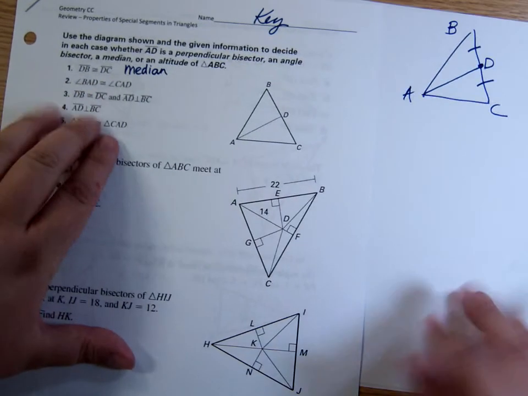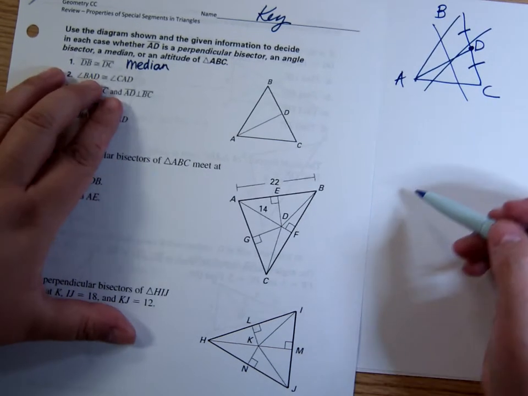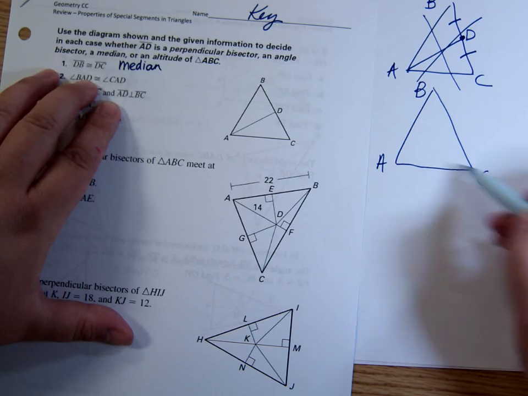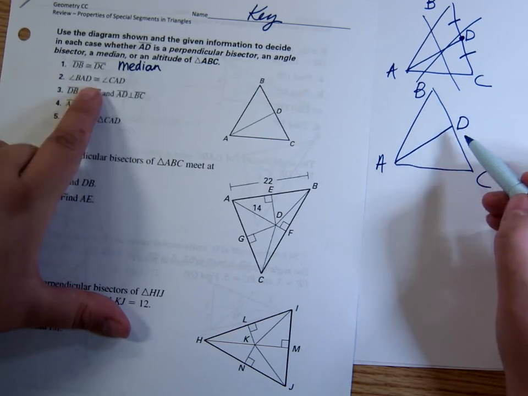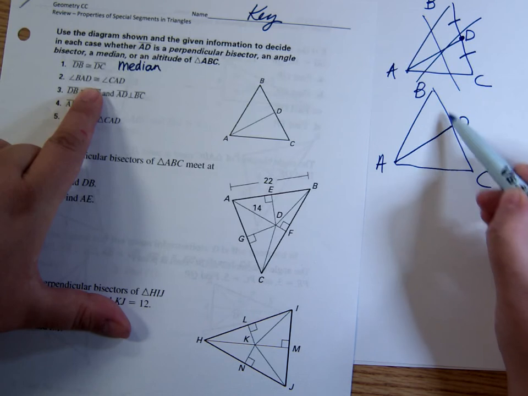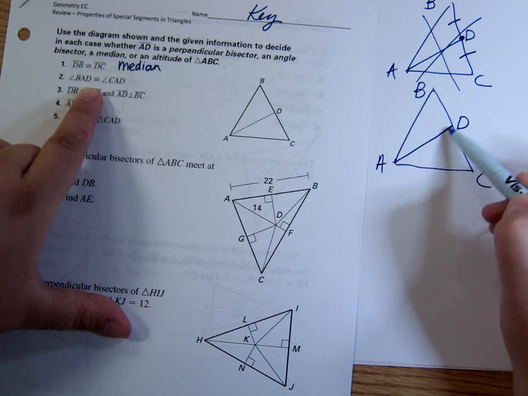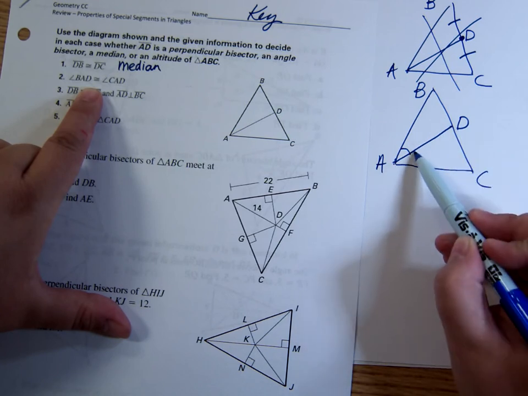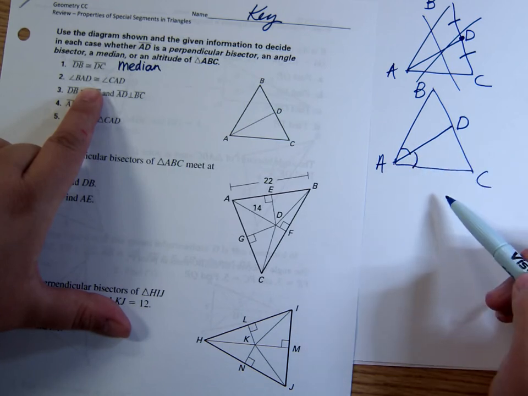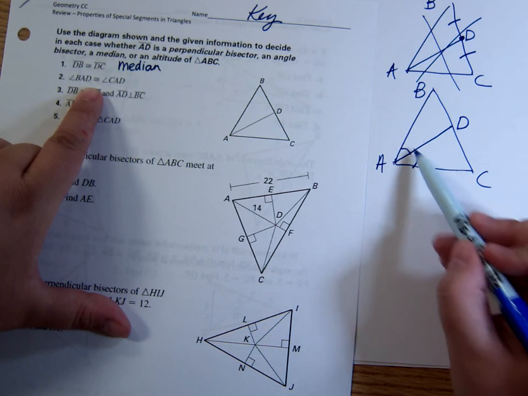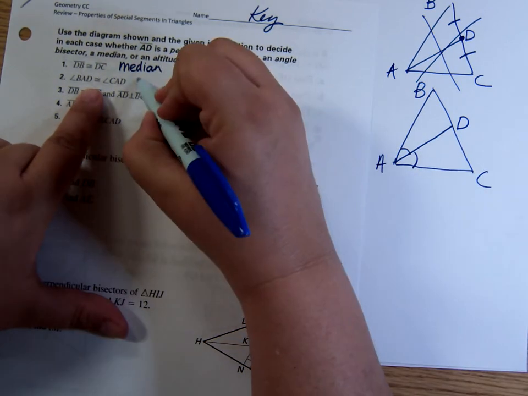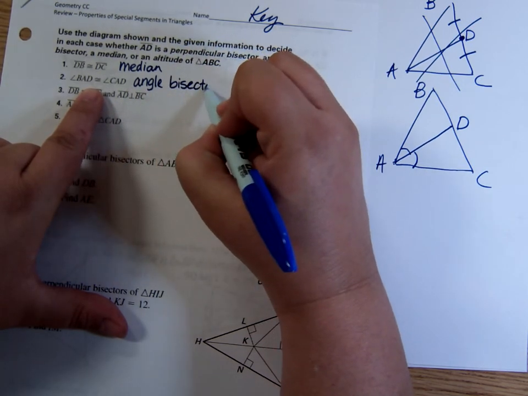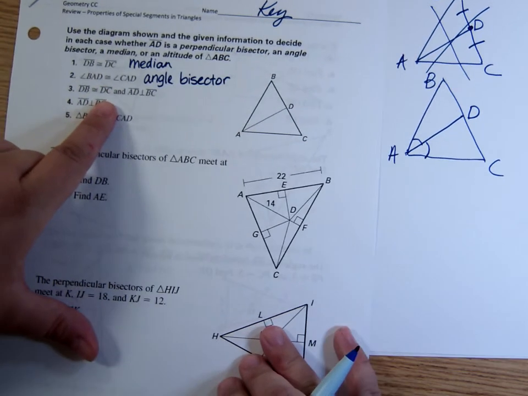Next case, it's not going on the same picture, it's a totally new situation. Okay, so this time I have ABC and AD, and they said that BAD, so follow my pen tip, BAD, that's this angle here, is the same as CAD. That means I have congruent angles, and whenever you see angle congruence markings, that's an angle bisector. It's bisecting the angle by cutting it into 2 congruent pieces. Next one.